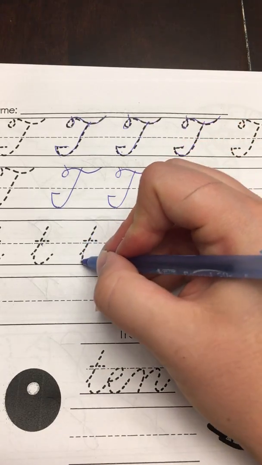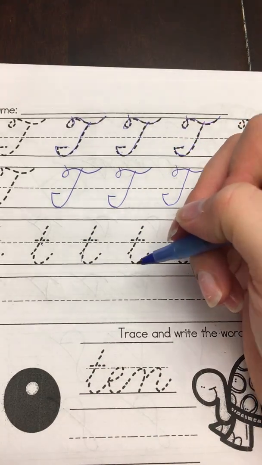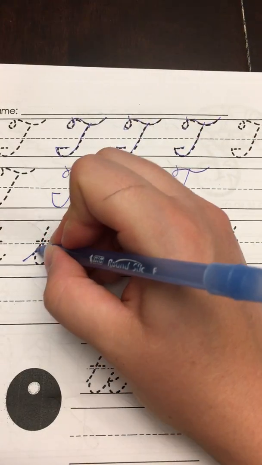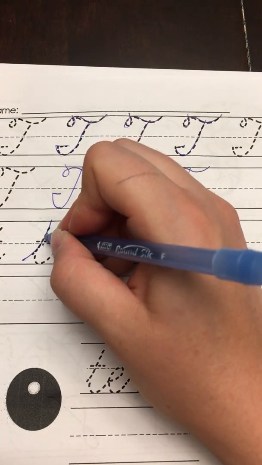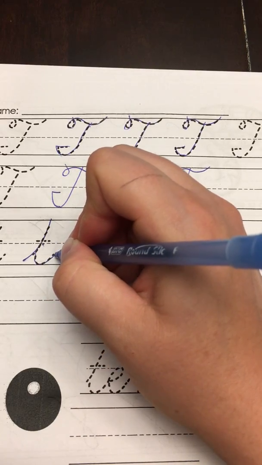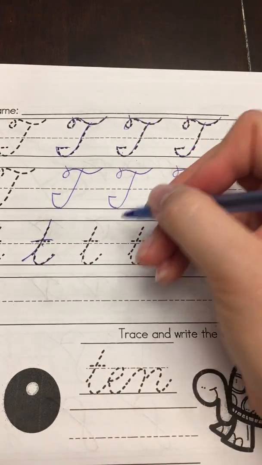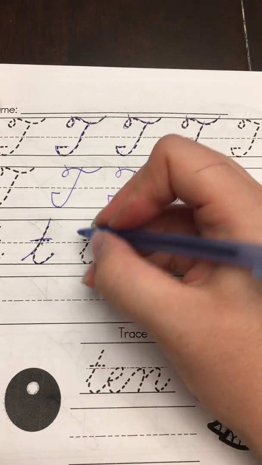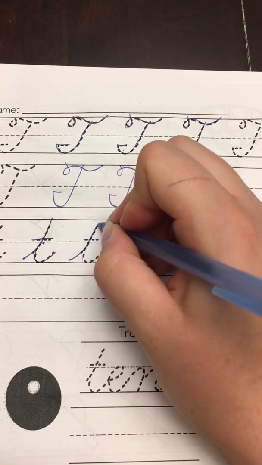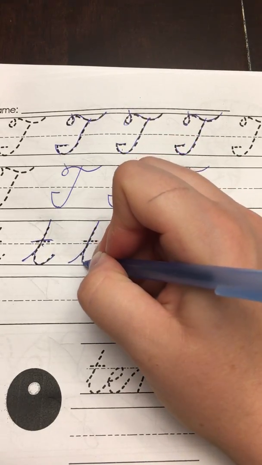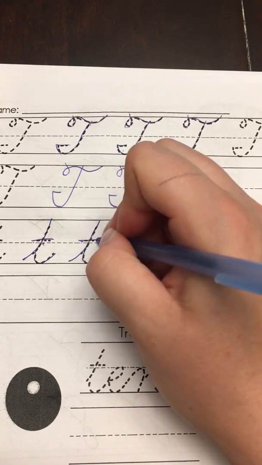Again, you can kind of see how it looks like the regular T. We're going to go all the way up, all the way down, give it that little tail, and then we cross in the middle at the end, like you would do if you were writing a regular T, a manuscript T. Going all the way up to the top, down, give it a tail, and cross.